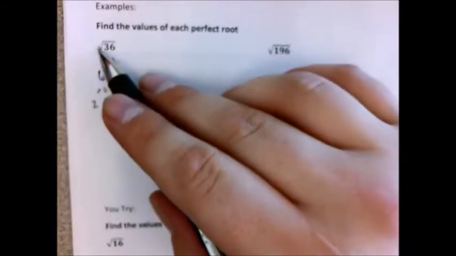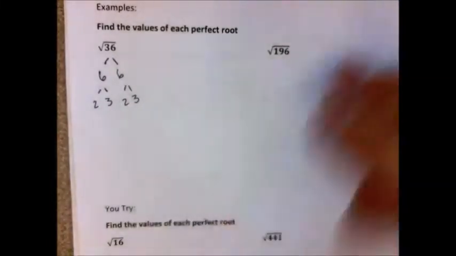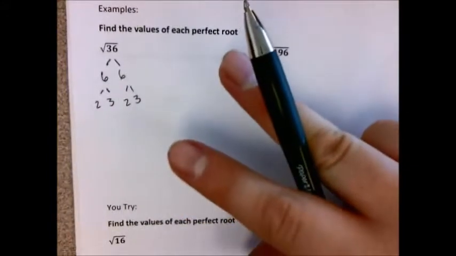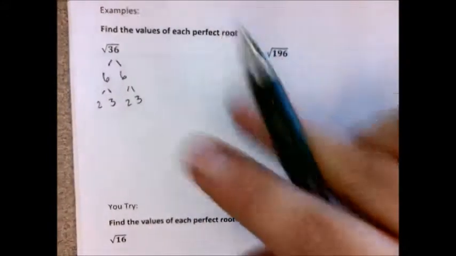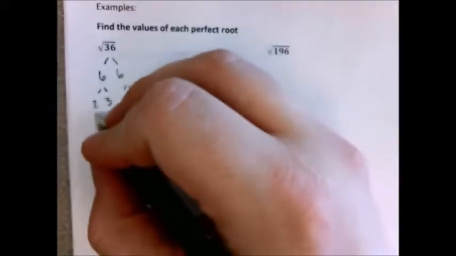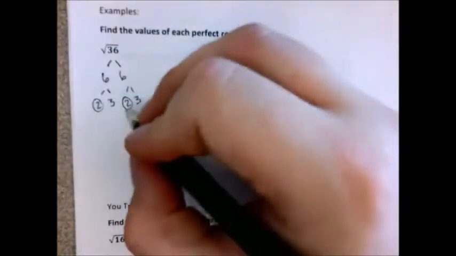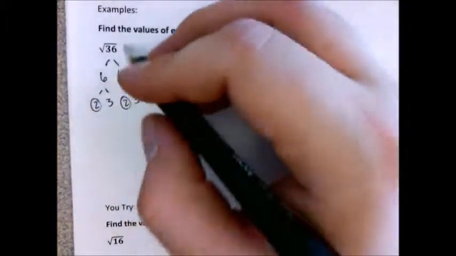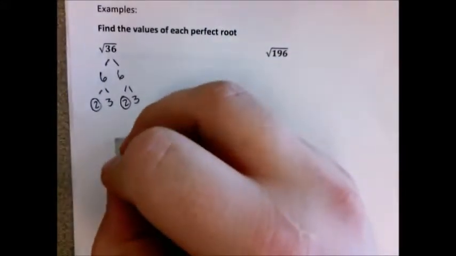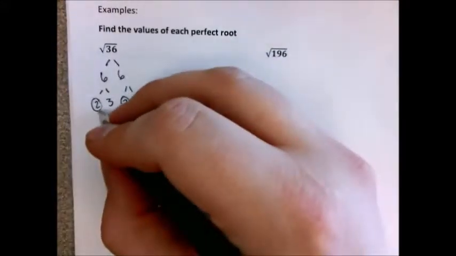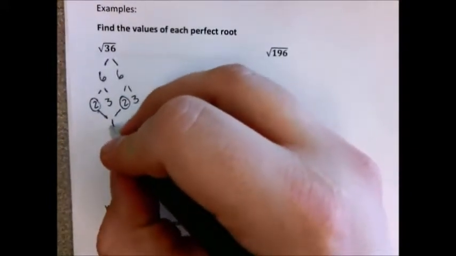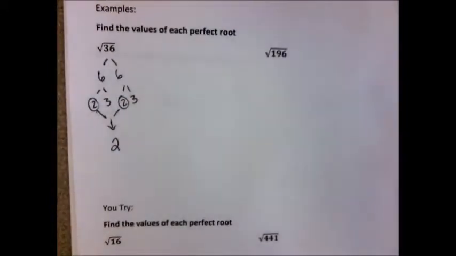Now, because this is a square root, it means we take numbers out in groups of 2. So right now we have two 2's. That's one group of 2's. We're going to take this and bring it outside. So these 2's became one 2.